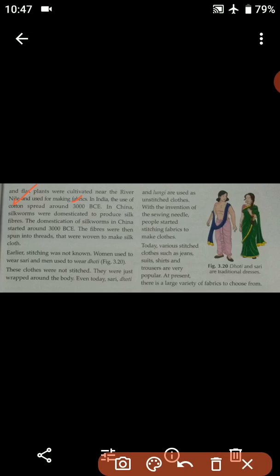In China, silkworms were domesticated to produce silk fibers. So students, we all know the meaning of domesticated. Okay, in China, the silkworms were domesticated. That means they were kept at home and then used for making silk fibers. The domestication of silkworm in China started around 3000 BCE. So the domestication of silkworm also started around 3000 BCE in China.